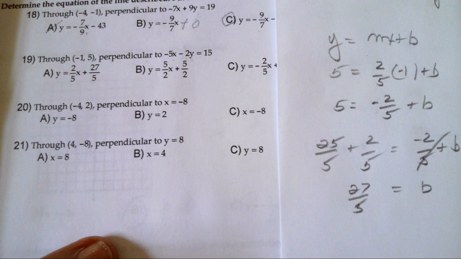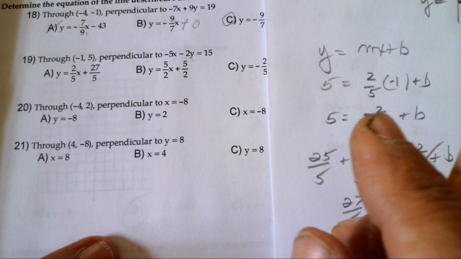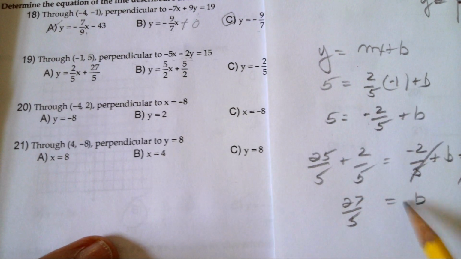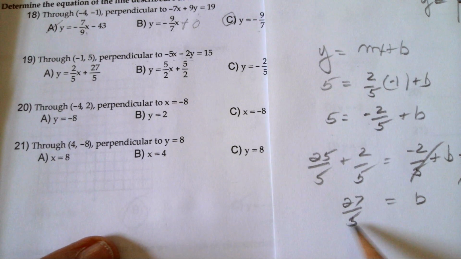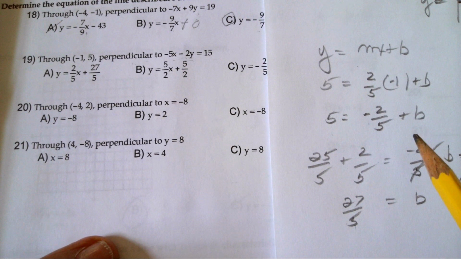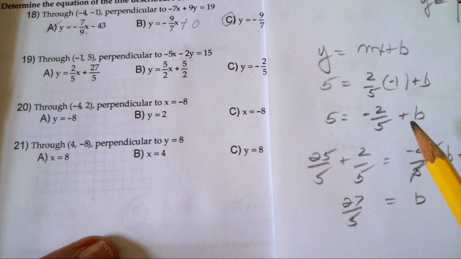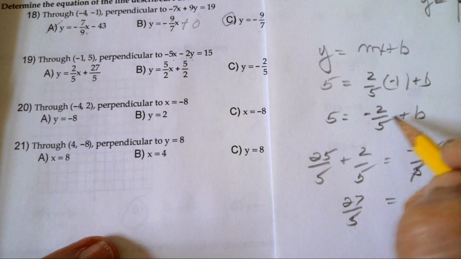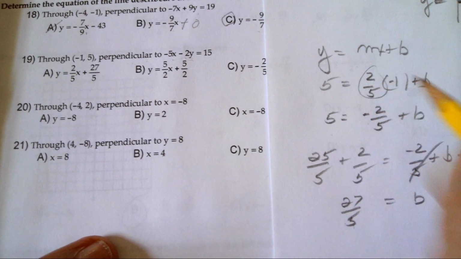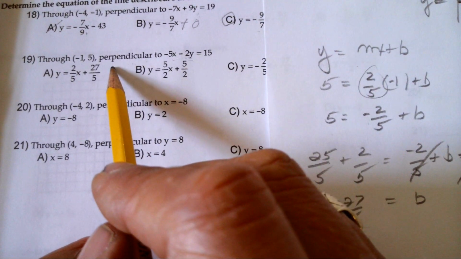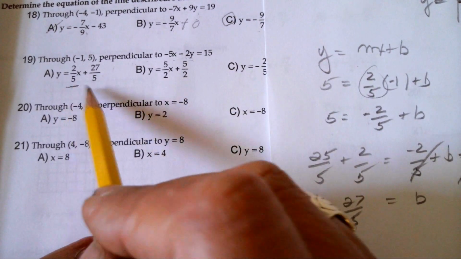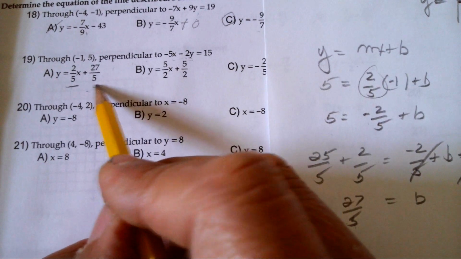So I'm looking for a line that has a slope of 2/5 and a y-intercept of 27 over 5. Alright, so number 19, what's the line that has a slope of 2/5 and a y-intercept of 27 over 5? Well, there it is.